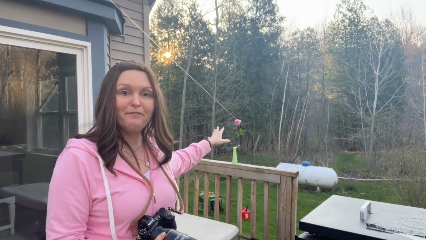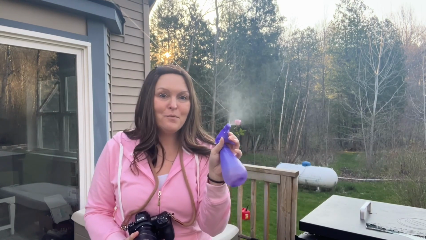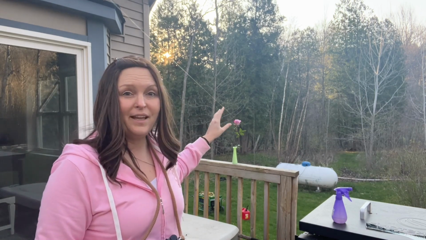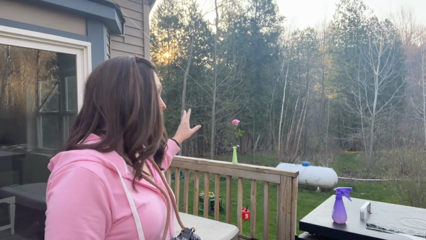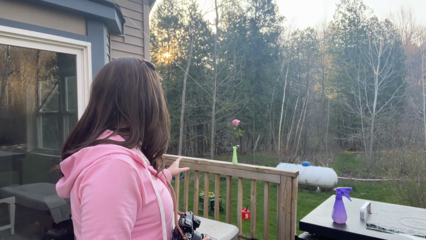I did spray my flower down with my trusty water bottle before I started shooting, and with the bokeh coming through the trees, it just sparkles, so really pretty. I love using that technique. I will show you these photos. I'll edit these and pop them in the video so that you can see the difference.